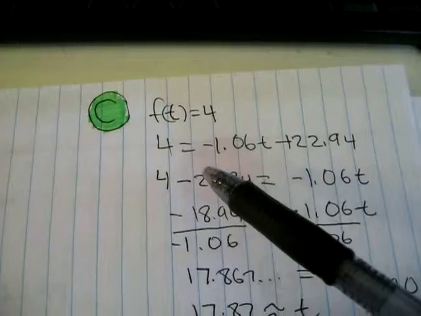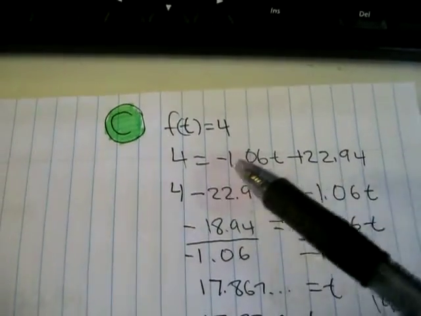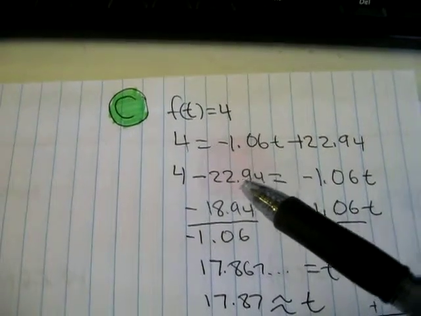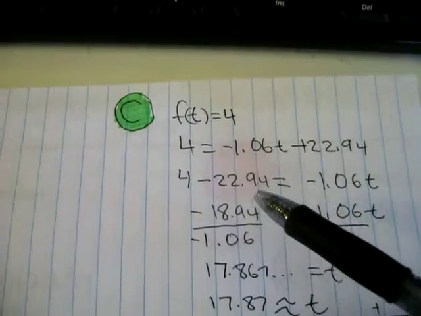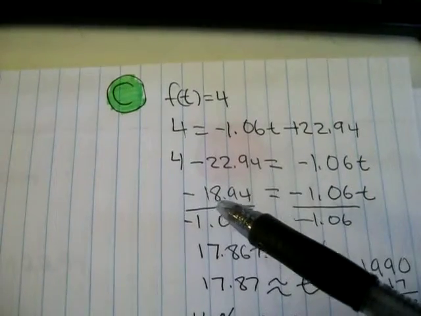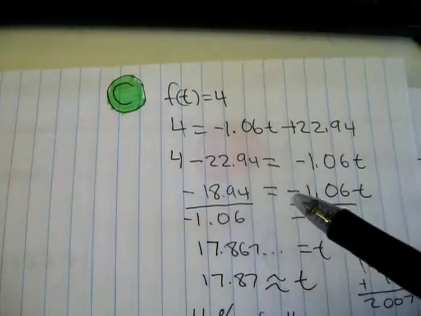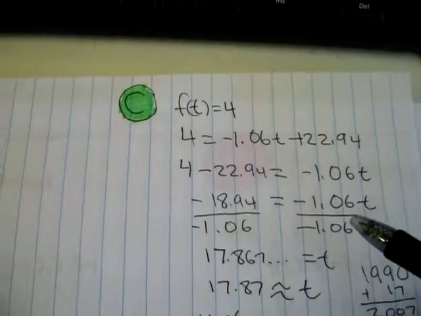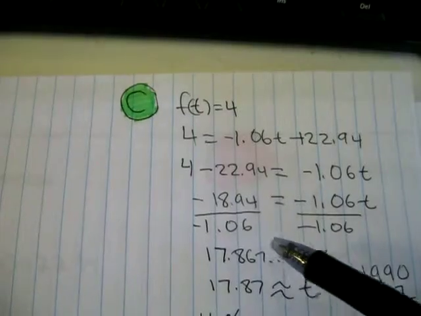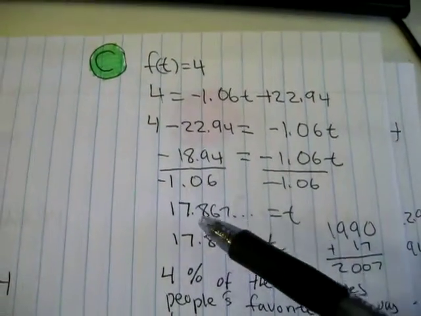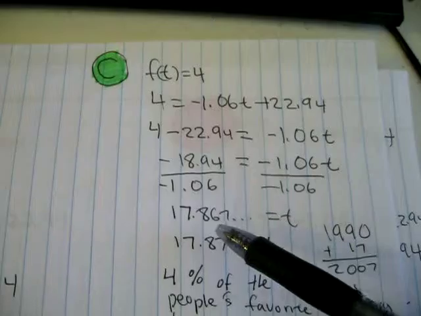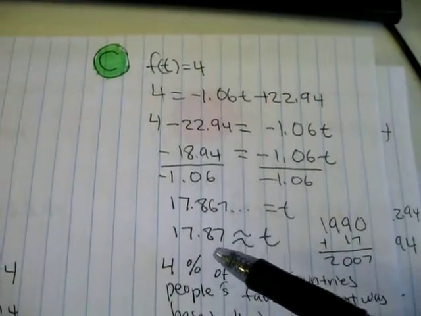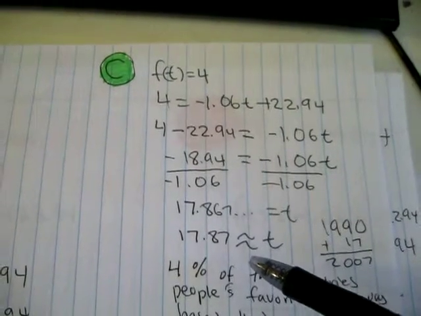So first of all, we subtract 22.94 from both sides, which will give us this. And so 4 minus 22.94 is negative 18.94 equals negative 1.06t. And then we divide both sides by negative 1.06, which gives us a t of 17.867, etc. And this is approximately 17.87 equals t.